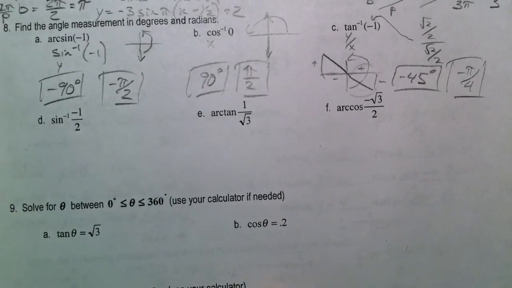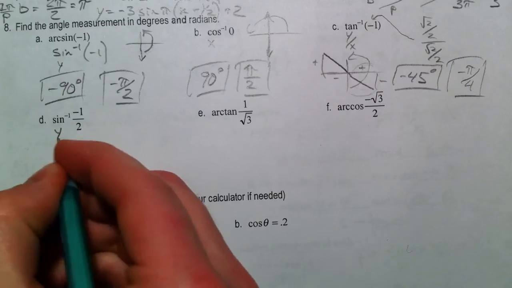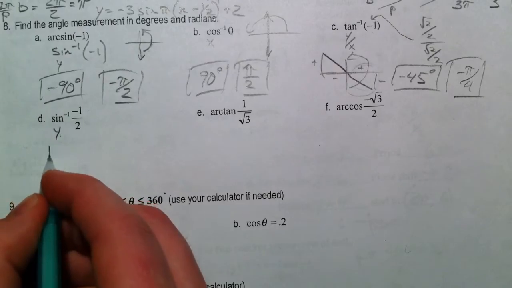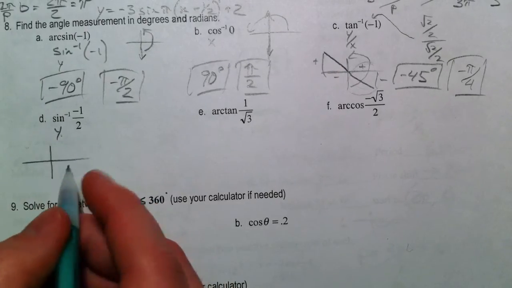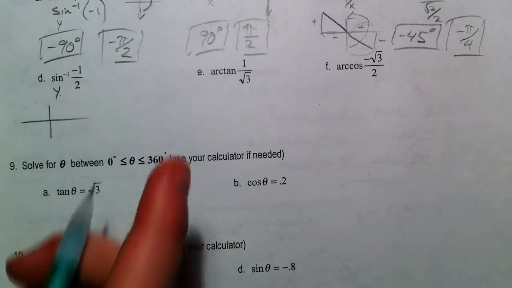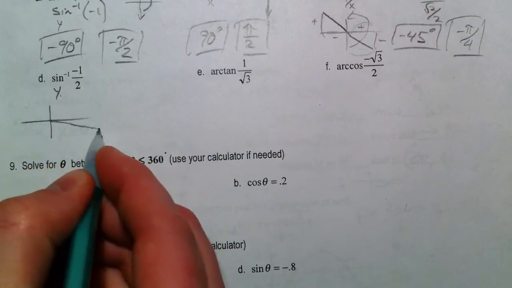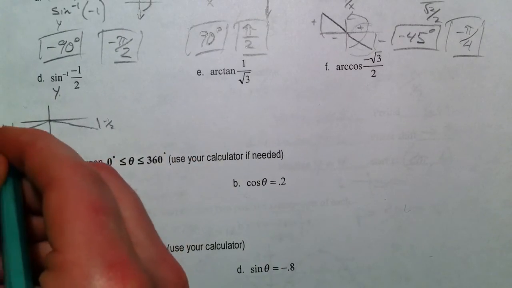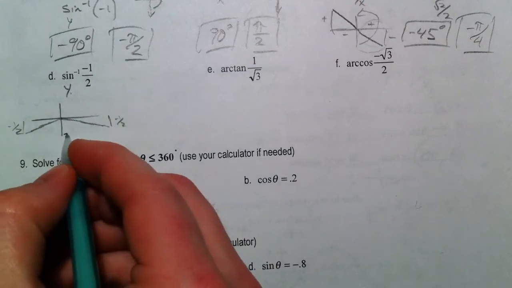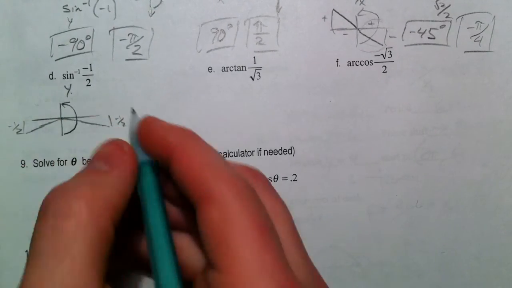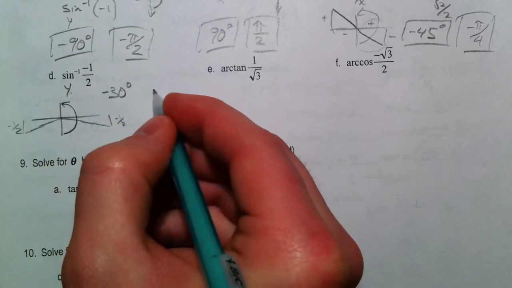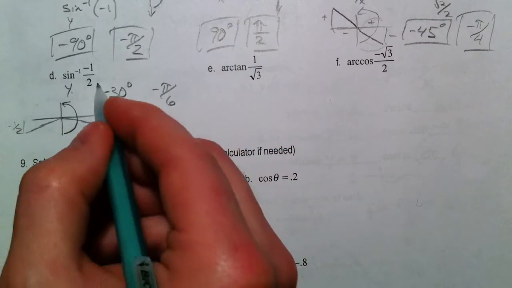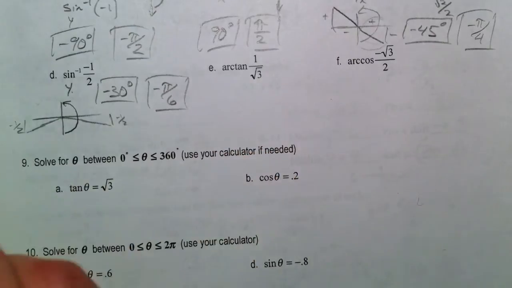Inverse sine of negative 1/2. What I'm looking for is the y value, because it's sine, it's the y value, where it's negative. And so negative 1/2 recognizes the short side of your 30, 60, 90. And so we want our y to be negative 1/2, like that. And it's negative 1/2 over here as well. But I only want this one. So it's going to be negative 30 degrees and negative pi over 6, because 180 divided by 6 is 30. Hopefully all those radians are sticking with you.